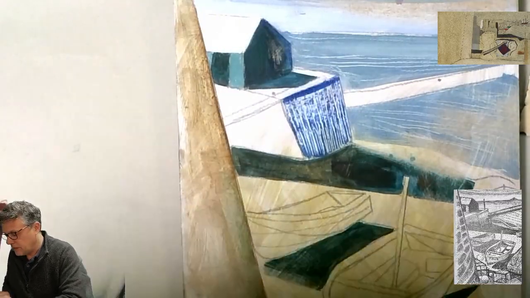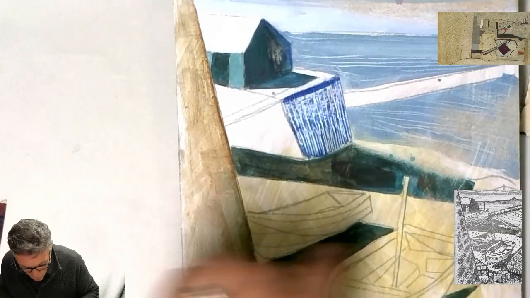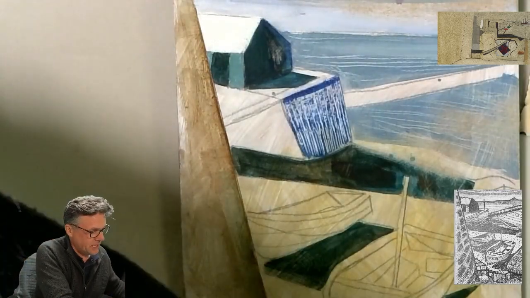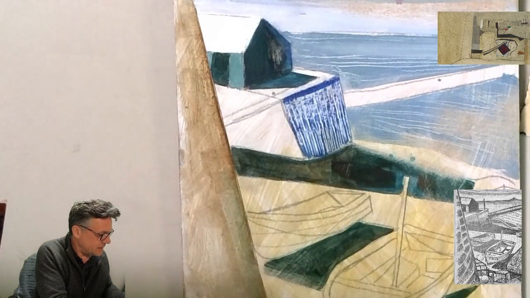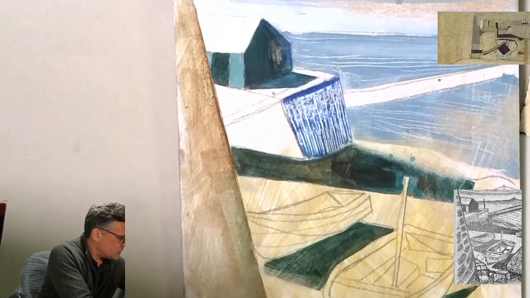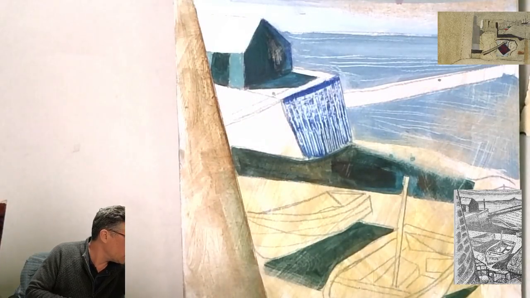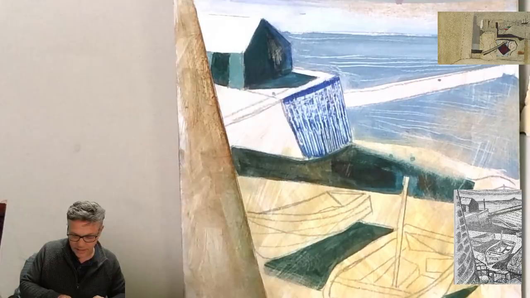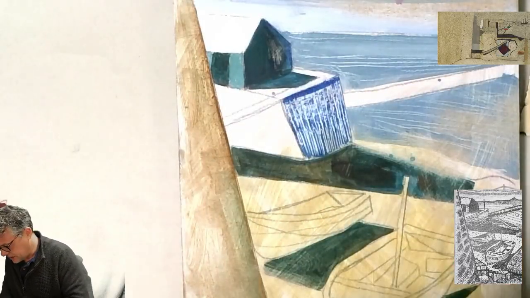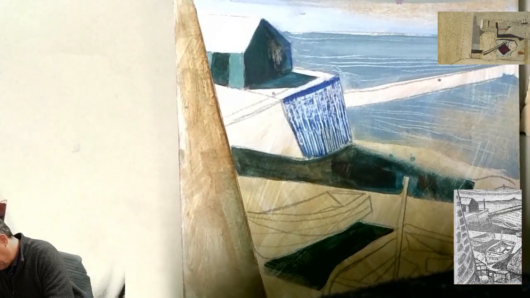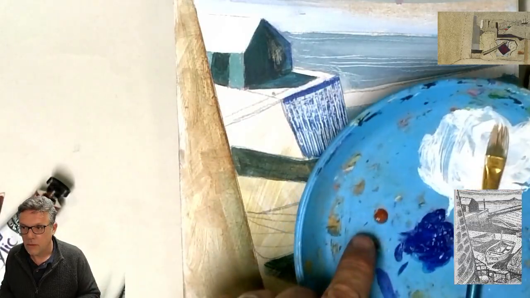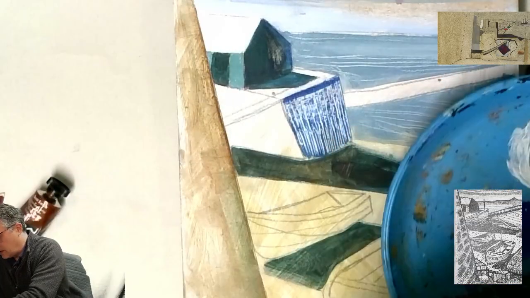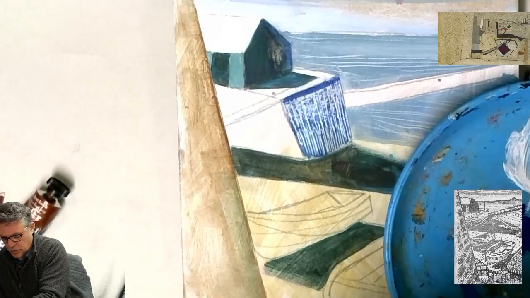And the other thing that I really like to do as well is to keep that texture but maybe change the colour slightly, is to do a glaze of colour over. That's what I call a glaze of colour back over the top. So if I've got this burnt sienna here, and get some burnt sienna just there, and just wash my brush.